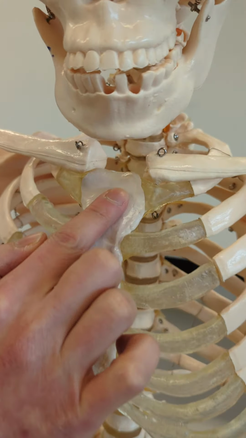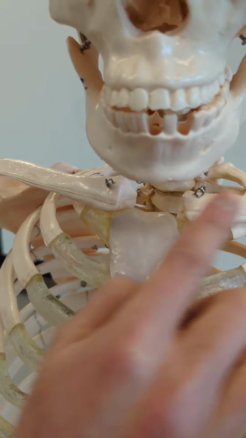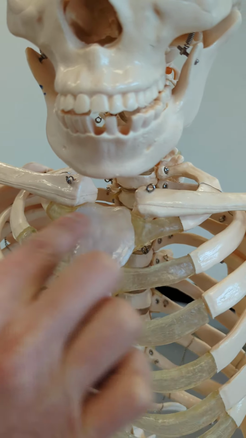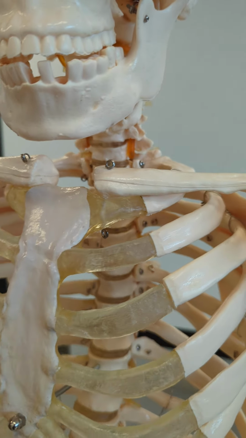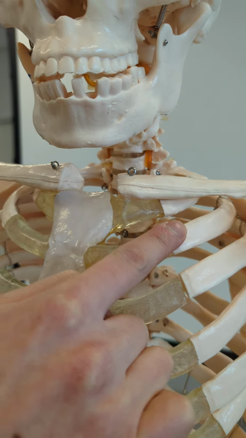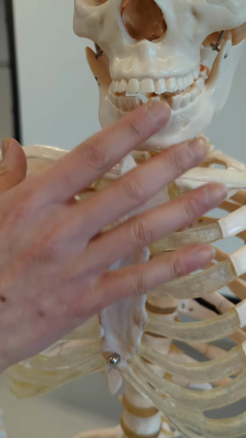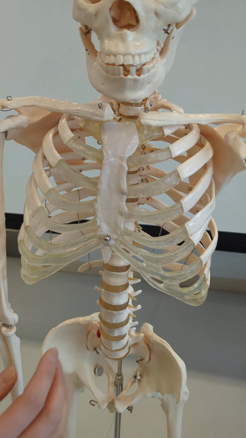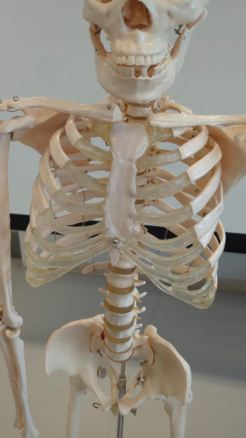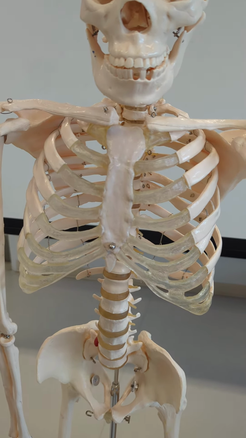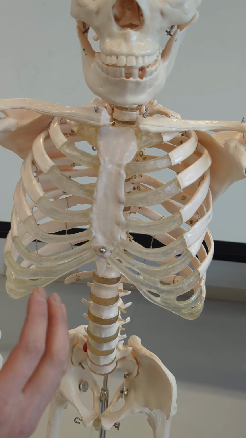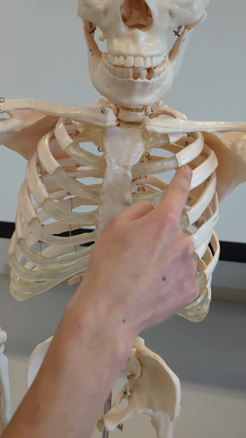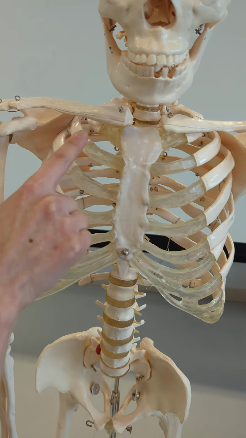Back to the manubrium here, that's where you're going to have the clavicle making a connection, as well as the first pair of your ribs and part of the second ribs. Talking about the ribs, there are a total of 12 pairs of ribs, and ribs number 1 to 7 we call true ribs because they have their own costal cartilage that connects them directly to the sternum.